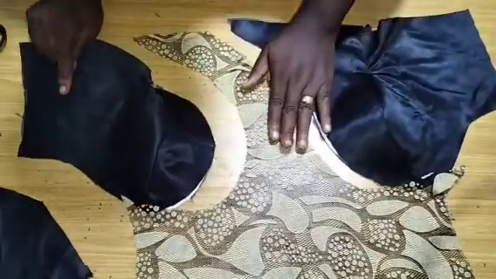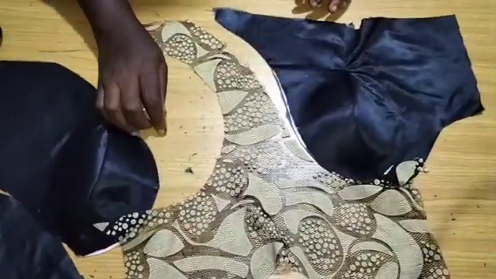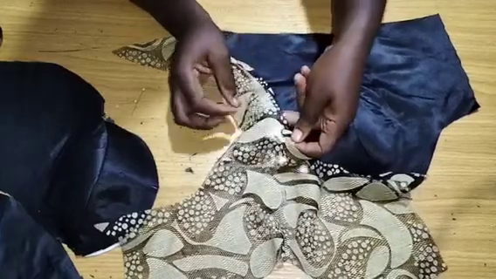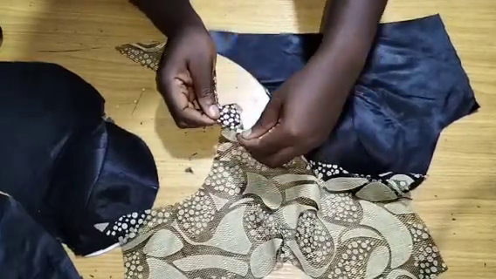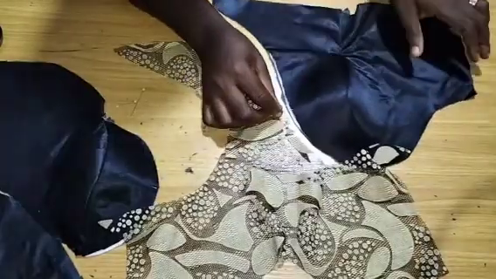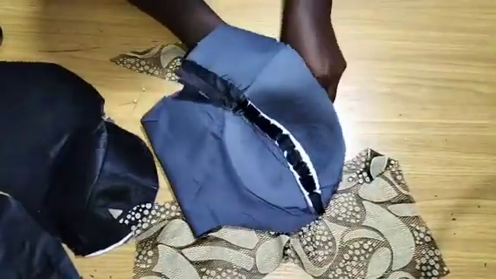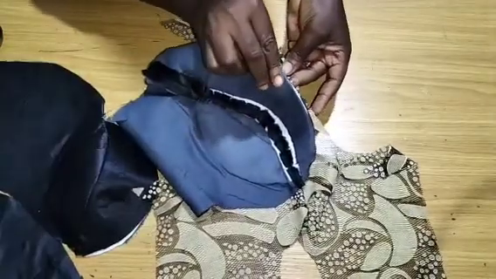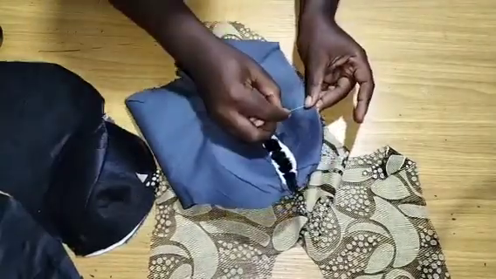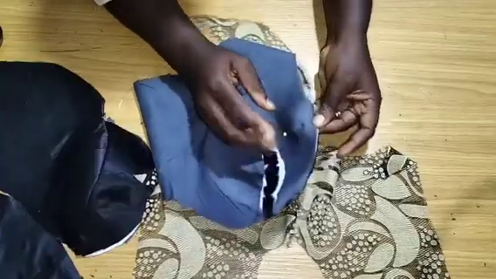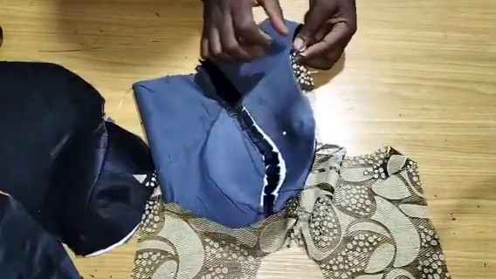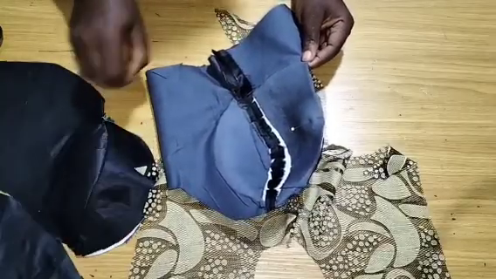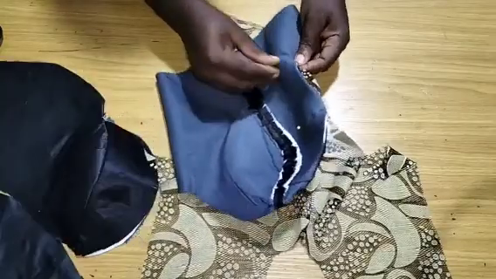So I'll first sew this side, okay? I'll keep this one and sew this. So this is my notch. So I'm just looking for it because this is a lace fabric. This is the notch and this is the notch. So I'll just turn it notch to notch and I'll secure with my pin in a way I can sew. So that is how I'll have it. Then the under bust, I'll match it under bust notch this way.